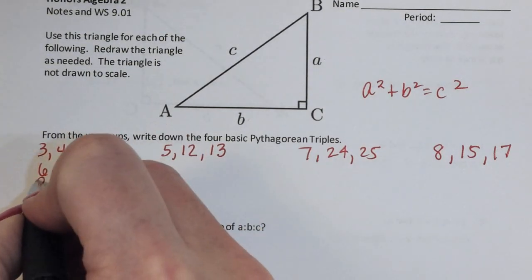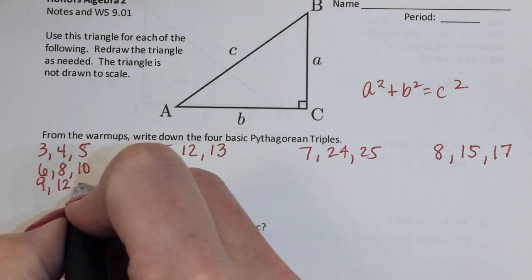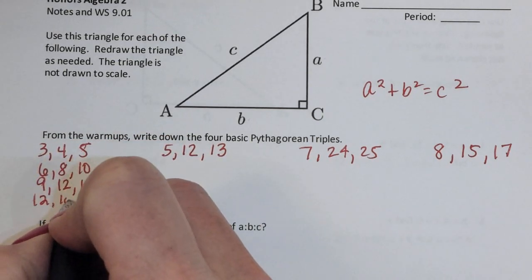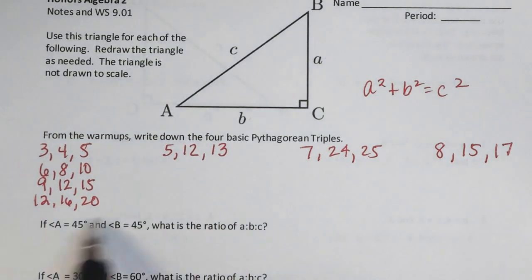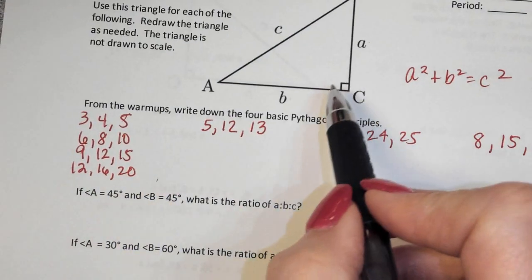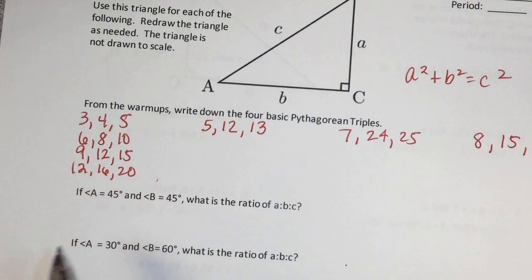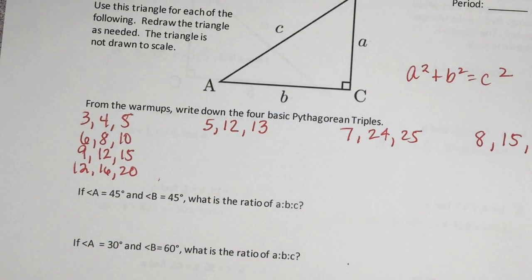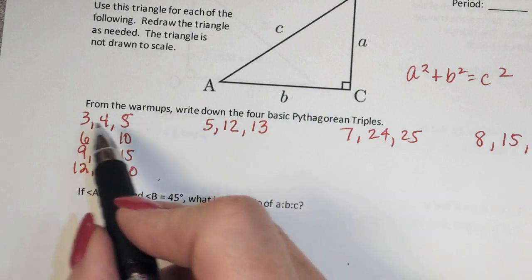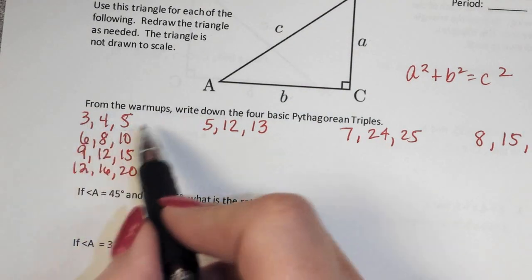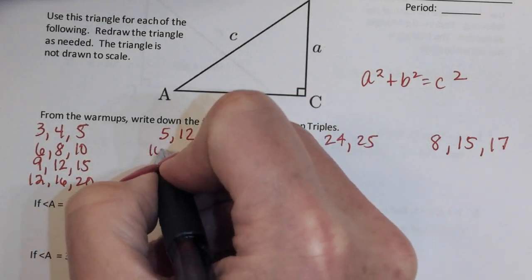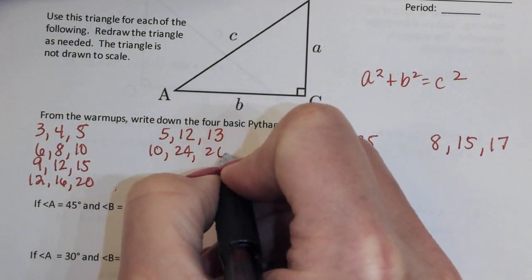I can multiply all of these by 3. I can multiply them all by 4. And I can get new values that would also work. So if I had 12 and 16, that's going to be 20. Okay, so I can always multiply by any number that I want as long as I do it to the entire triangle, the entire group of triples. So on here, multiply them all by 2. You might see something like that somewhere.